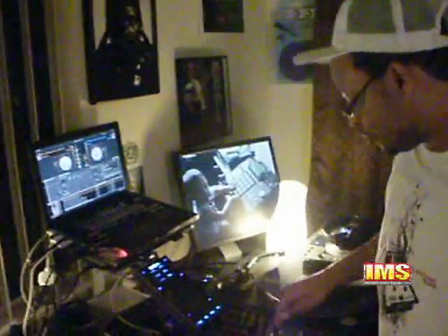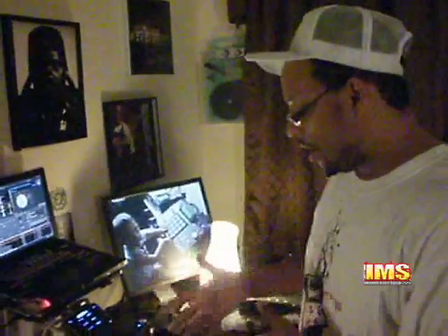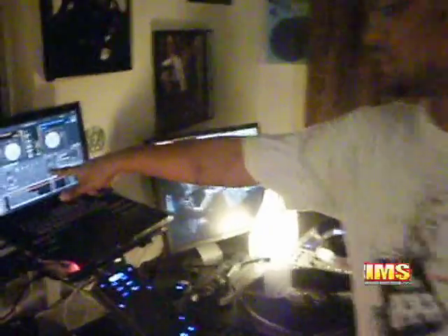Alright, if I hit group 2, and say for instance I want to put an echo on that song right there, I can go over here where it says effects, which is group 6. It's blinking. So all I do is press the button right here, group 6. Now I'm in my effects processor that's built into the Serato.